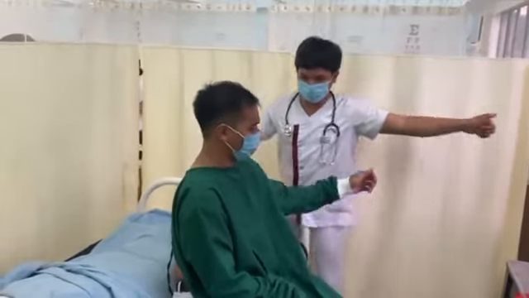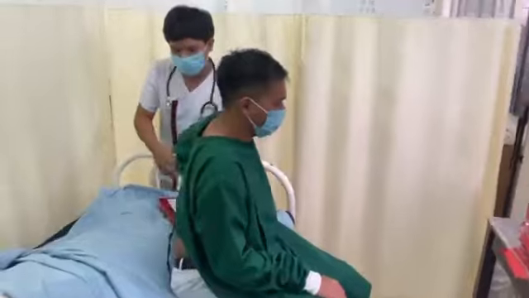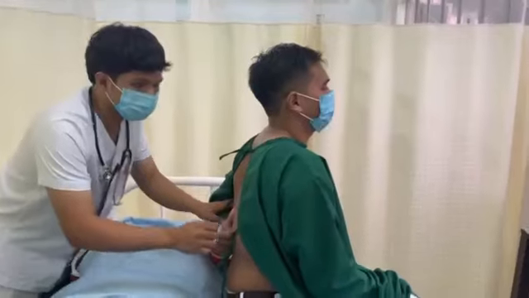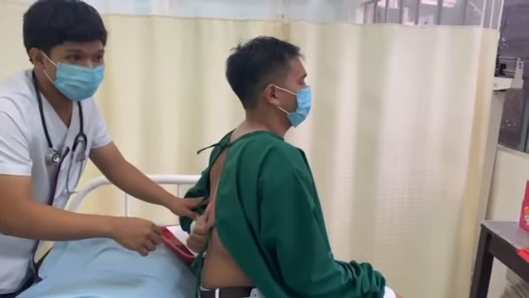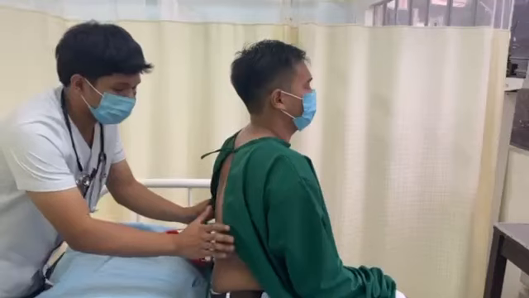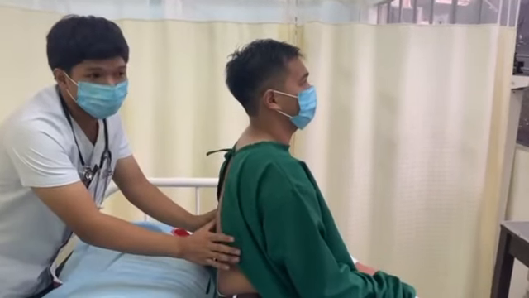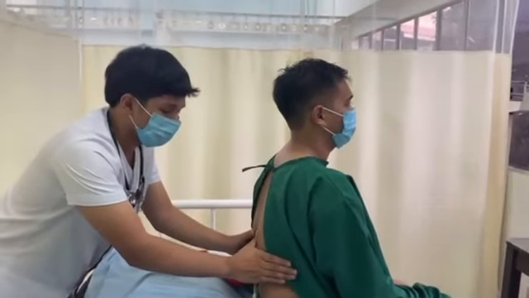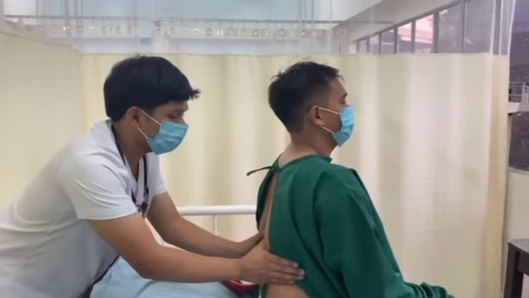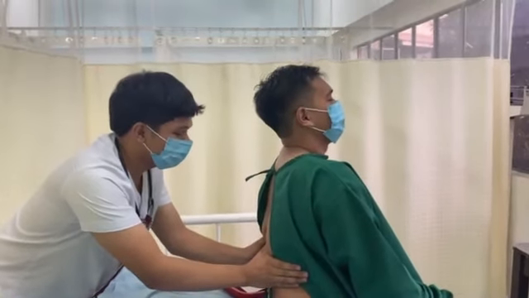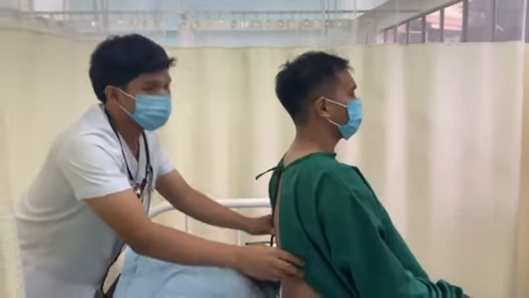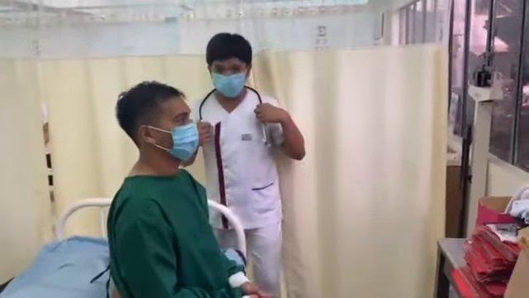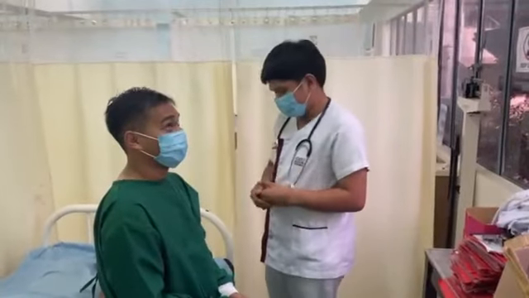So this is the technique used to locate T9 or T10, and to assess the expansion, use both thumbs. Sir, can you breathe in, breathe out? So this is to check for the symmetry of expansion.